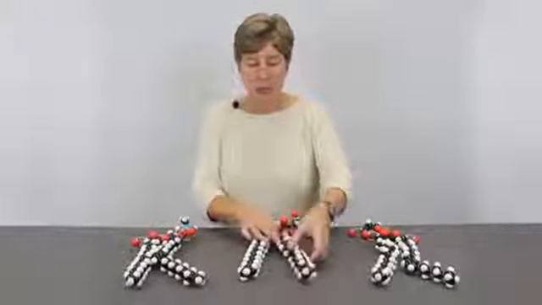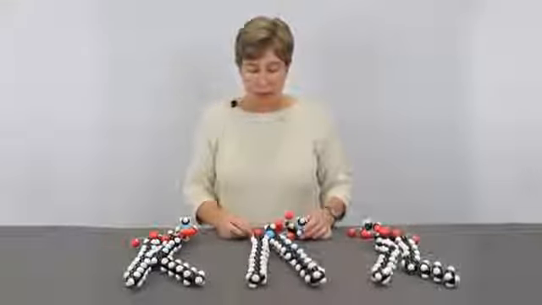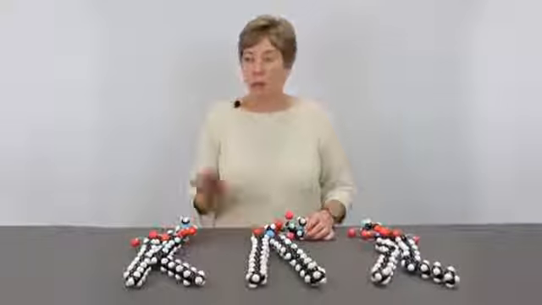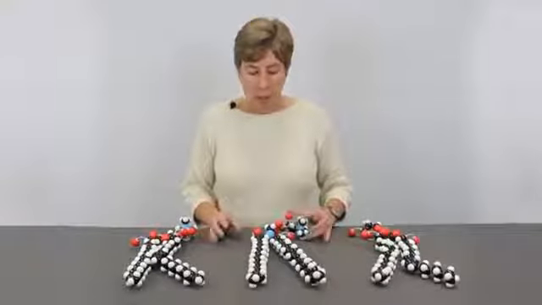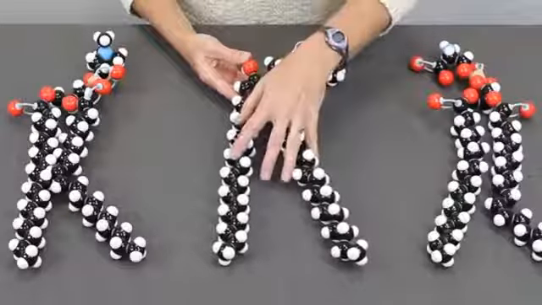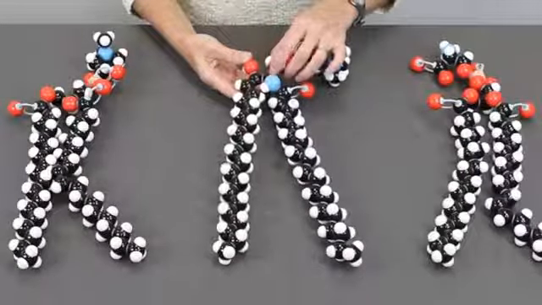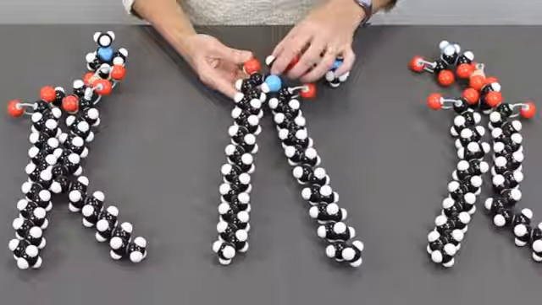sphingomyelin. Now, sphingomyelin is a little different. So, unlike the other 3, sphingomyelin has a different kind of backbone. In sphingomyelin, the backbone is not a 3-carbon glycerol, it is a sphingosine molecule.